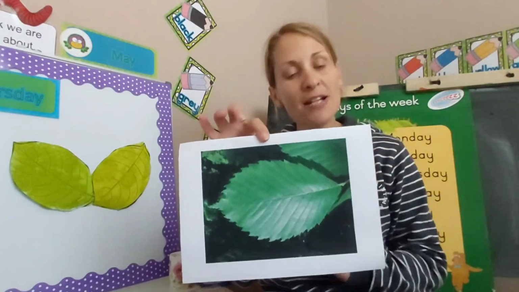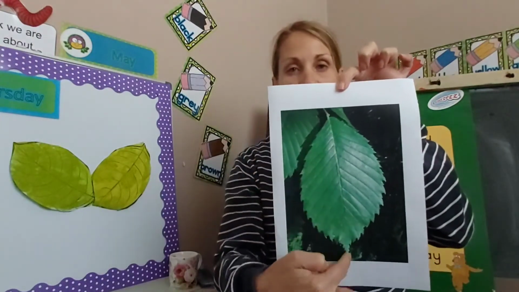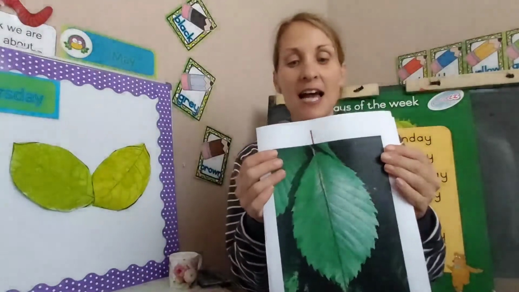Now, if you had to go and draw a line down the middle of your leaf, which I've done over here, look at this one over here, I've drawn a line down the middle of the leaf. What can you see? The one side of the leaf is the same as the other side of the leaf. We call it mirror image. This leaf is symmetrical. That long word, symmetrical, meaning one side is the same as the other side.